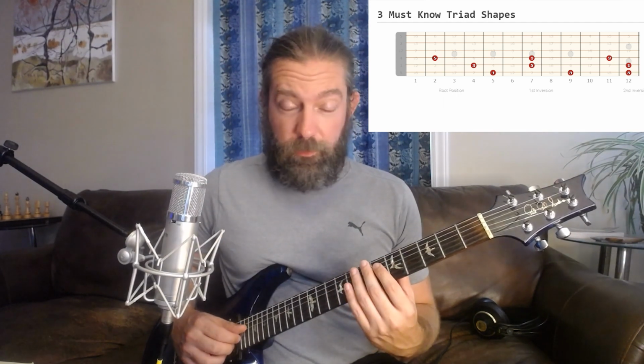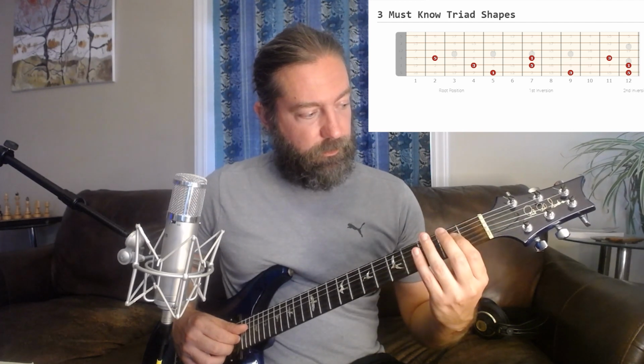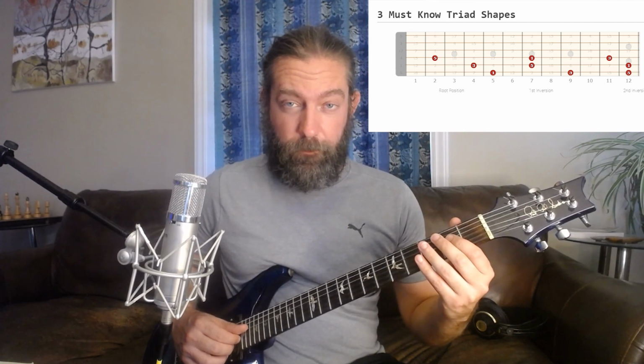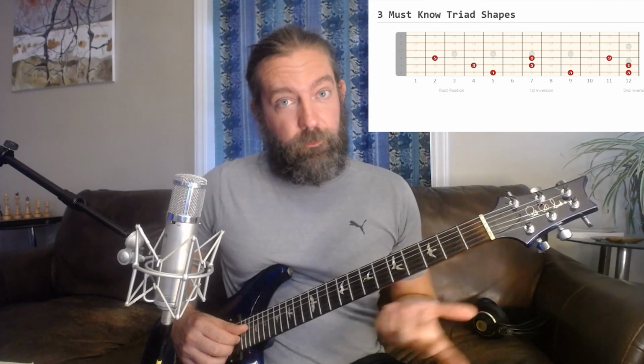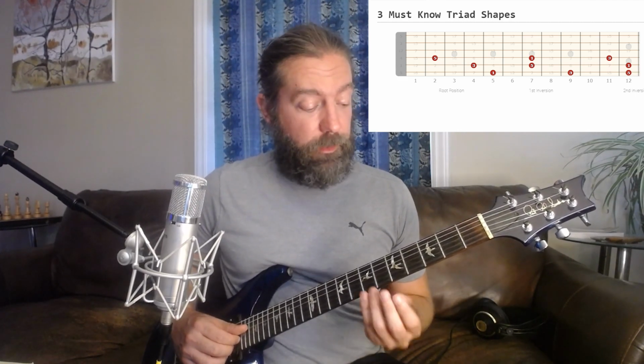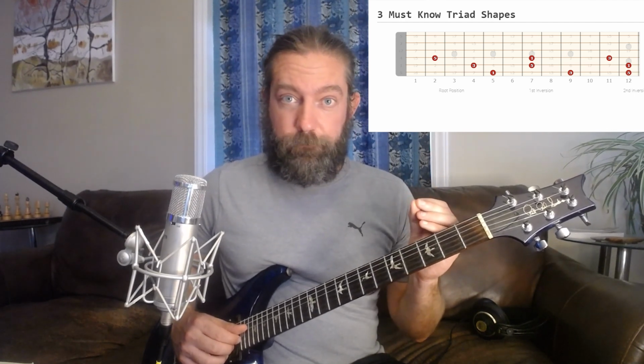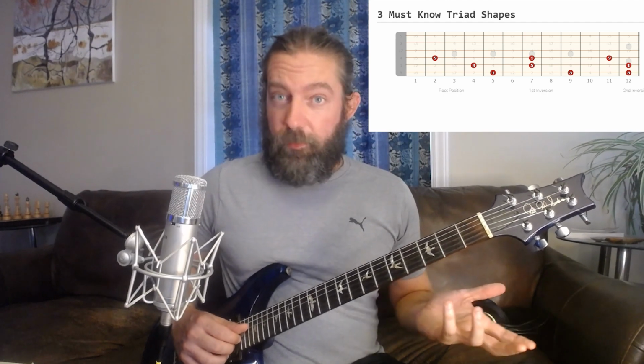Now they do change on the string set which is going to be the D, G, and B string. So you might say, well, those are three new shapes I have to memorize, but not really. I'm going to show you how to look at it and think about it to where it's really the same shape. We're just adjusting one note. So it's comprehensive.